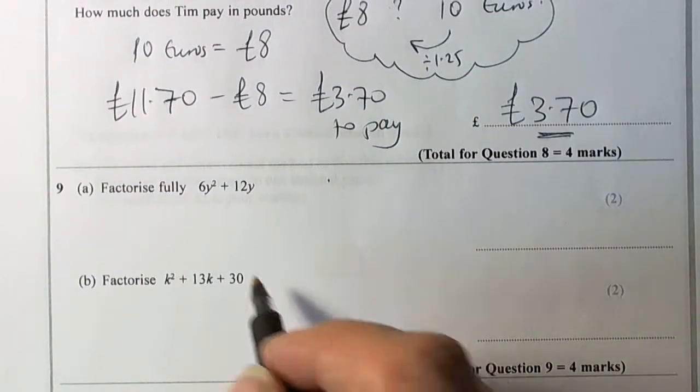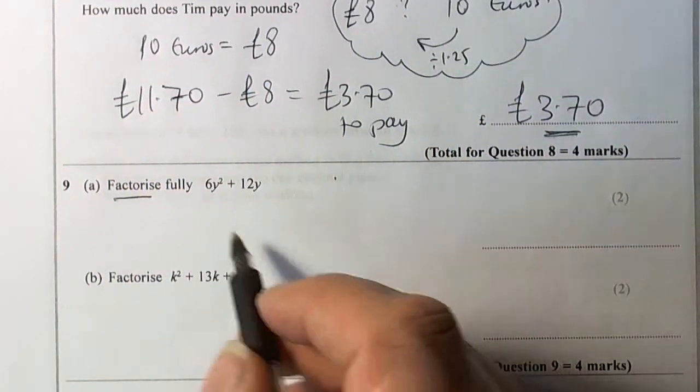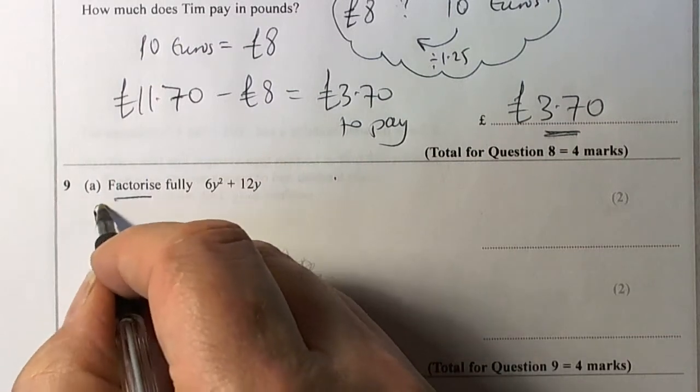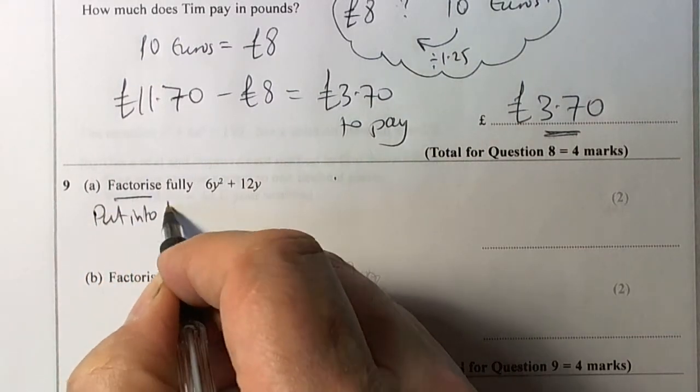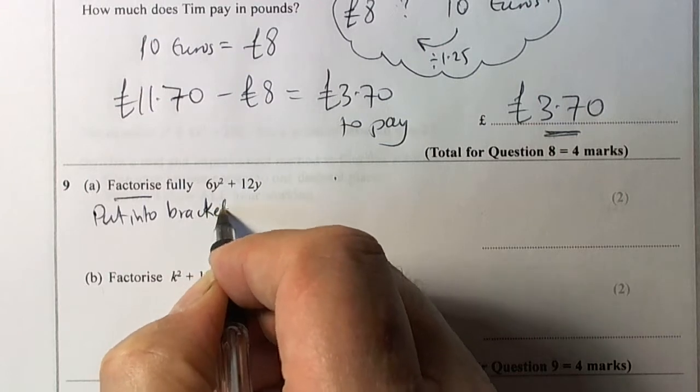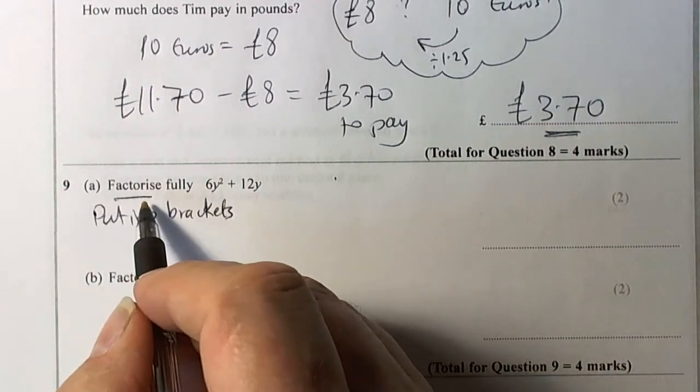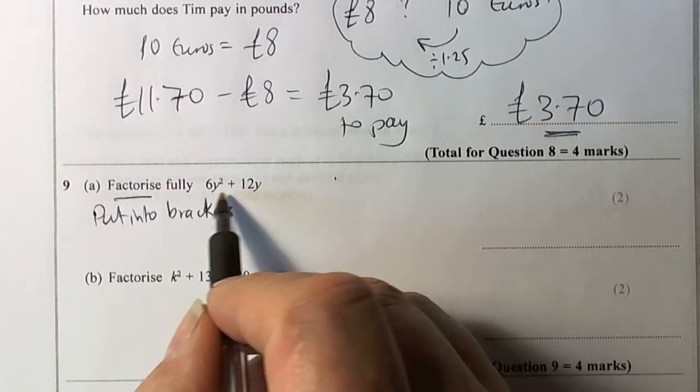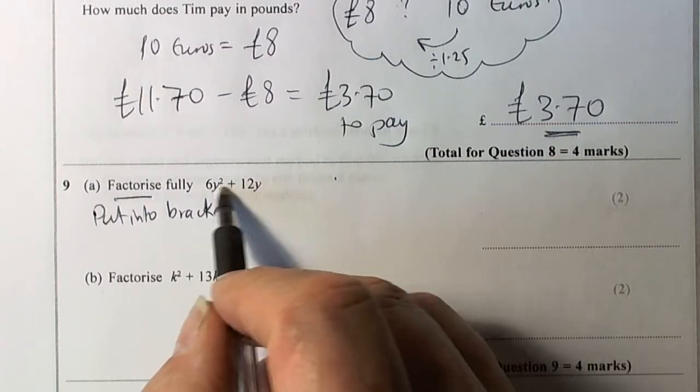Okay, so this question uses the word factorise. That means we've got to put things into brackets. So put into brackets. That's what factorise is asking you to do. It starts with the word factor. So we look at this and we look to see whether there's common factors to both terms.